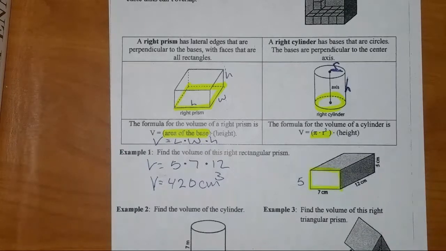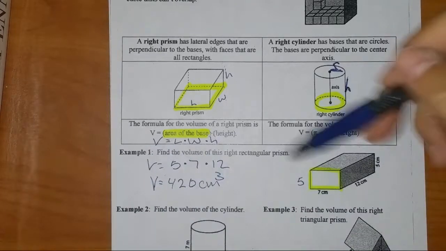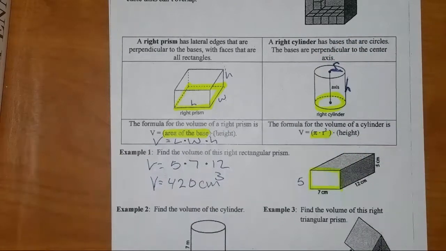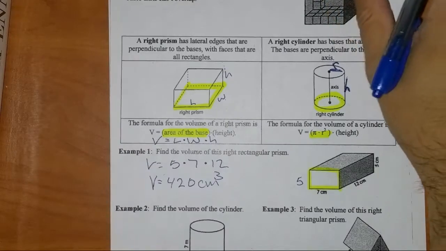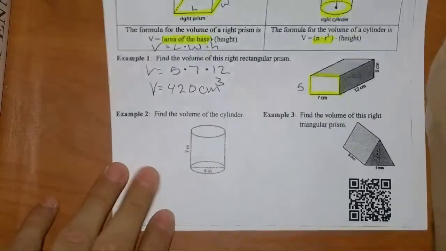Make sense? Questions? It's not bad, right? It's math. It's supposed to be easy. Is it easy? Yes, it is easy.